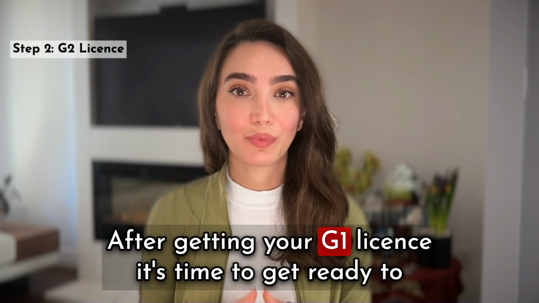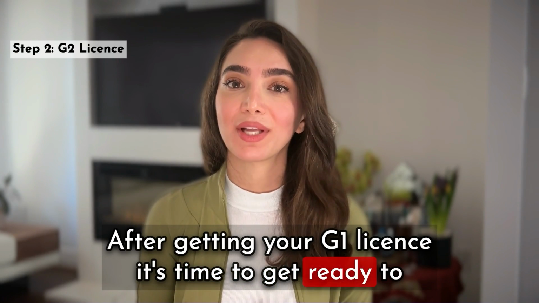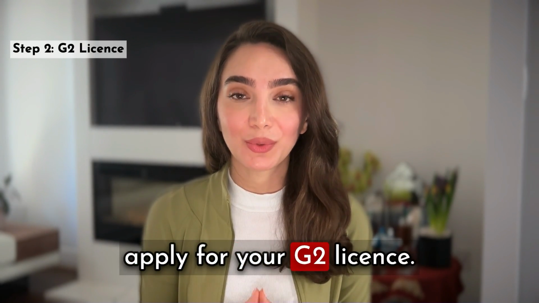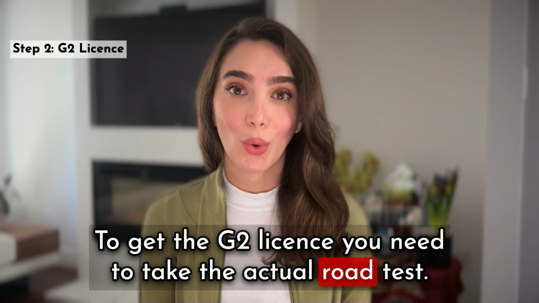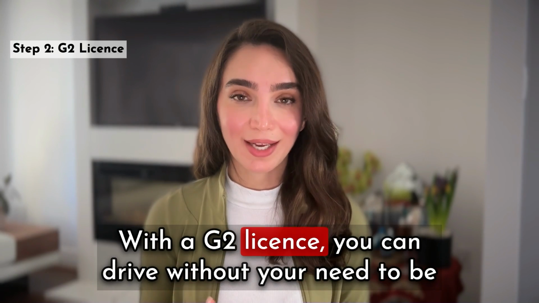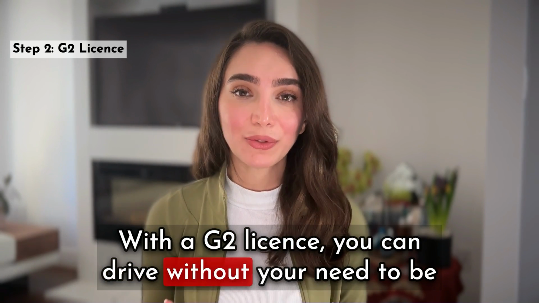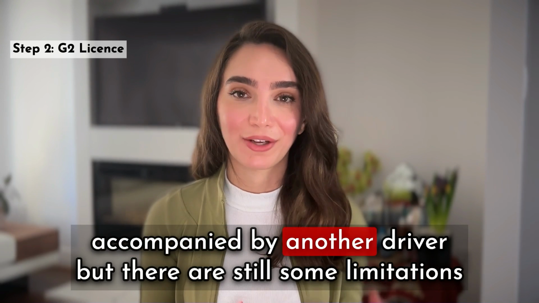After getting your G1 license, it's time to get ready to apply for your G2 license. To get the G2 license, you need to take the actual road test. With a G2 license, you can drive without your need to be accompanied by another driver.